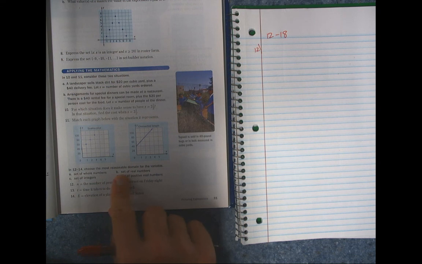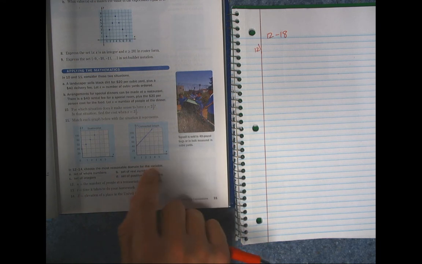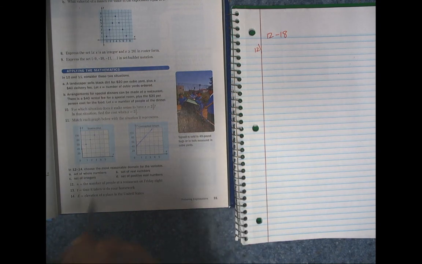The set of real numbers. Okay, that's all possible numbers. Real numbers is all possible numbers. The set of integers, those are your whole numbers, but it includes 0 and it includes negatives. And then the set of positive real numbers. So those are just your positives, but real numbers means fractions, decimals, all of that. So basically we're looking at positive whole numbers, negative whole numbers and positives, all numbers, fractions and decimals, and then positive fractions and decimals. So number 12, they want you to choose the most reasonable domain.